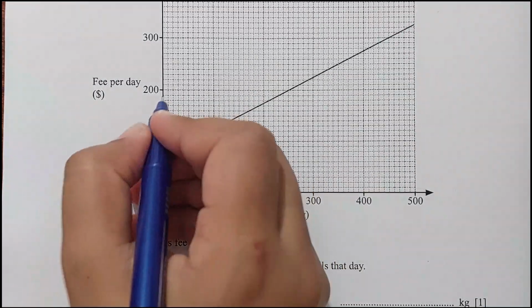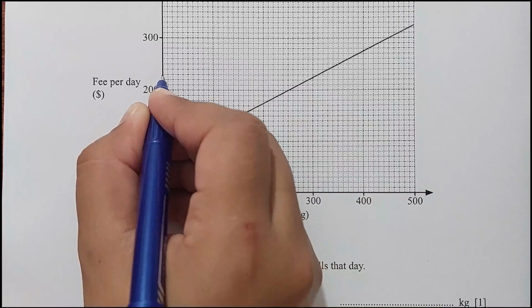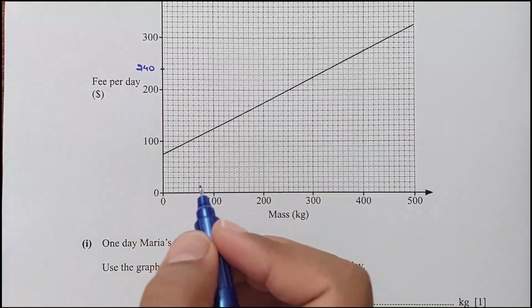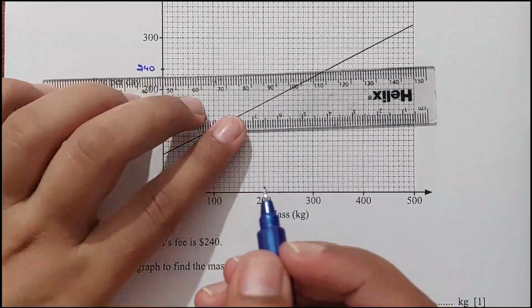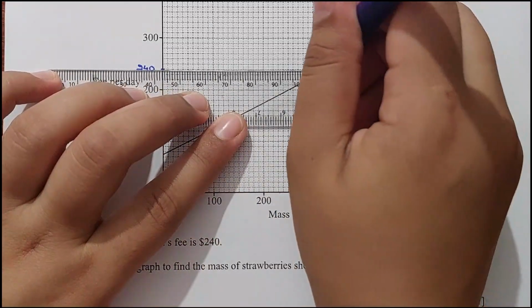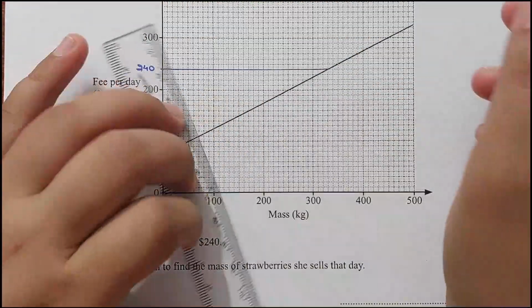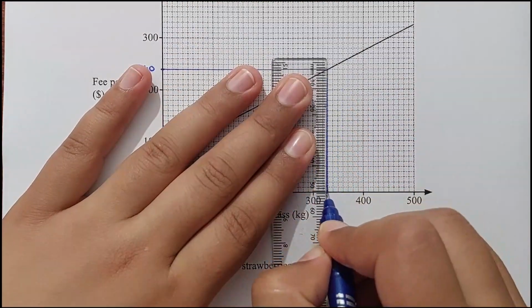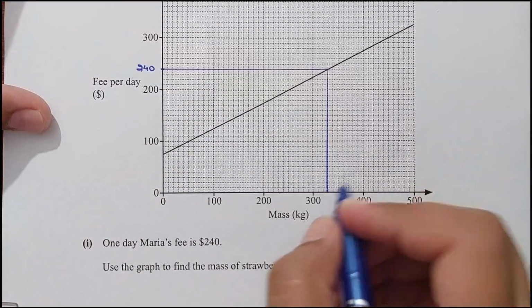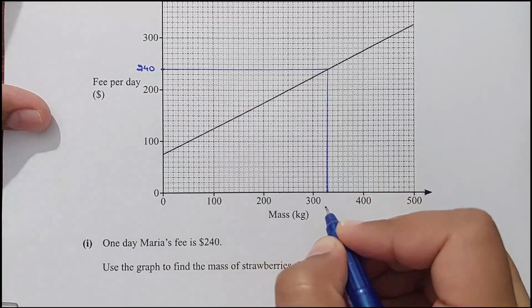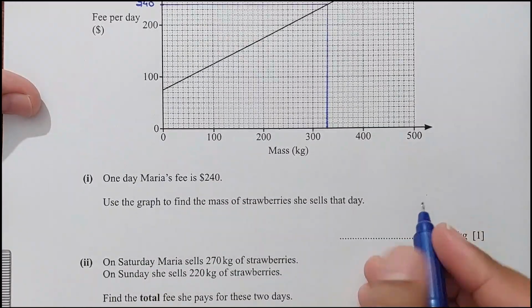Okay, 240. 10, 20, 30 and 40. This is $240. Let me use the graph and find out the mass of the strawberries. Draw the straight line and check the reading. This is 310, 20 and 30. 330 kilograms.